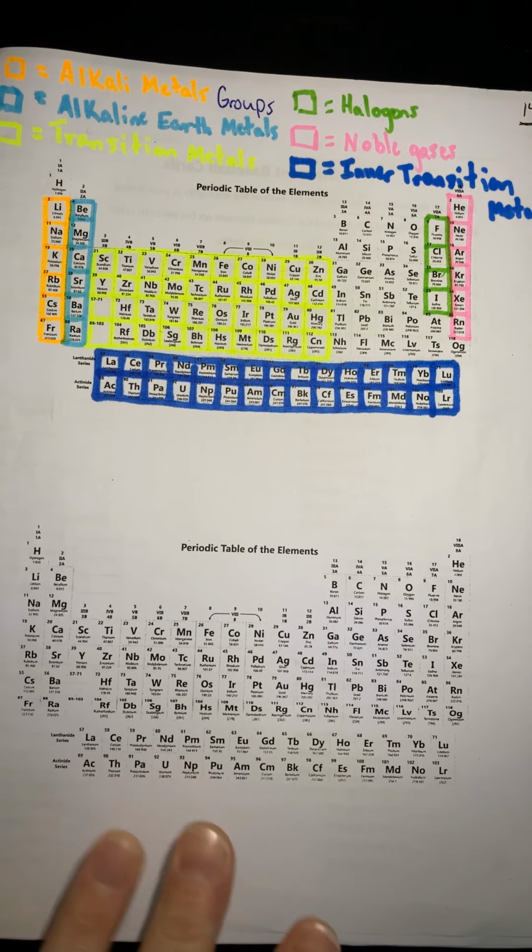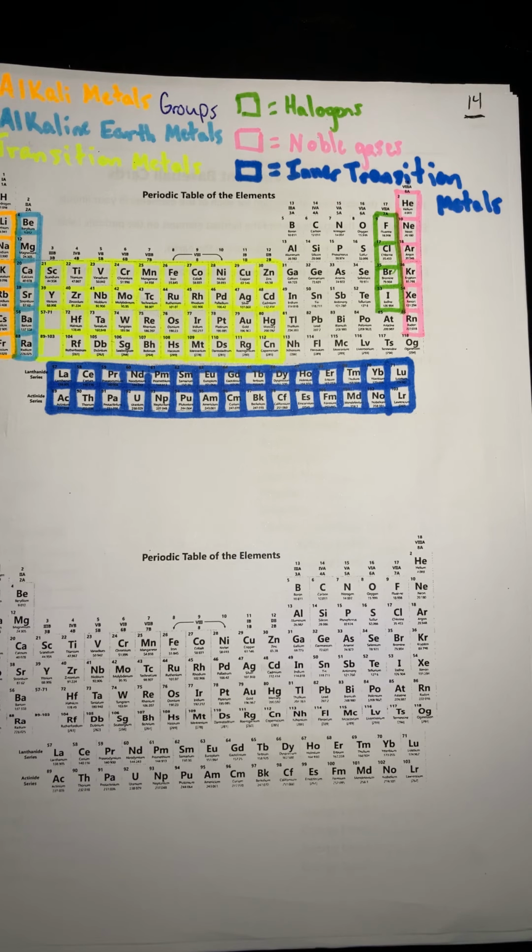Okay, so those two rows right there, those are your inner transition metals. Is that the last of them? Those are the last that we're going to color. Now, I will tell you this. I am going to go ahead and label a couple other groups here. Actually, 4 other groups.